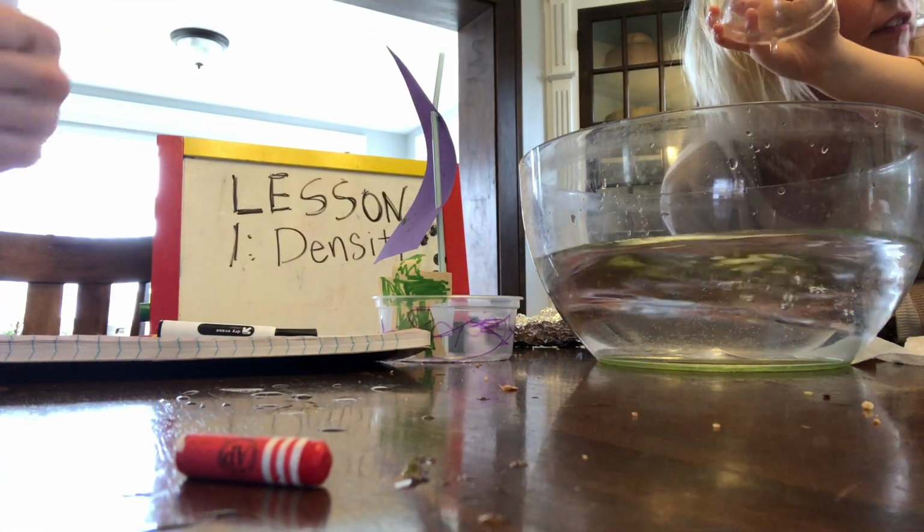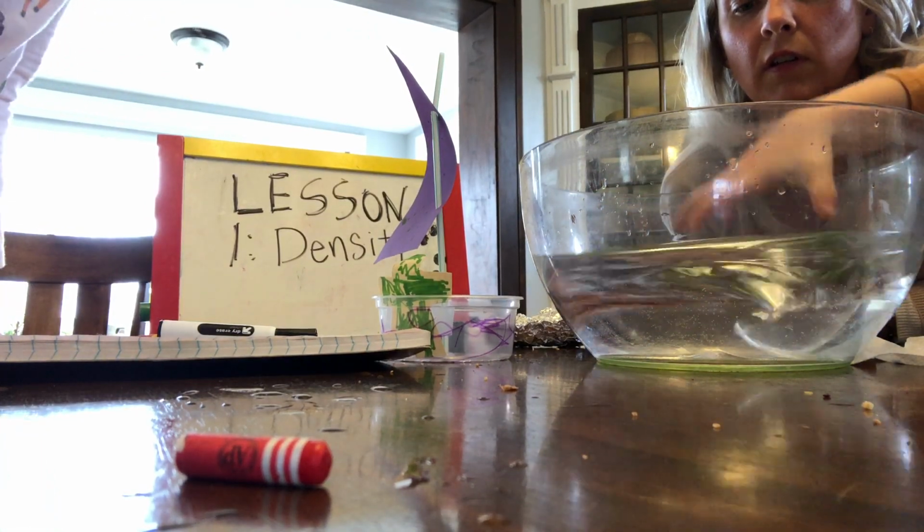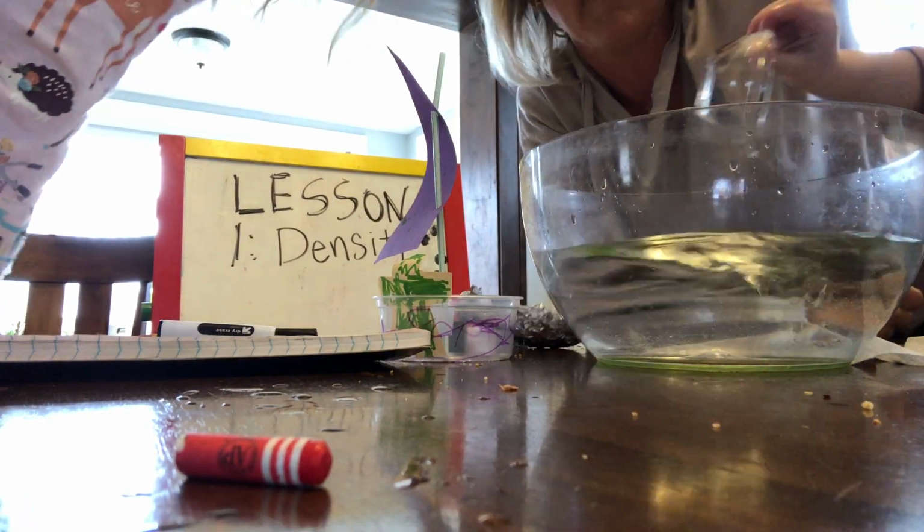What happens if you put water in the cup? Will it float? Sinks. Crazy.